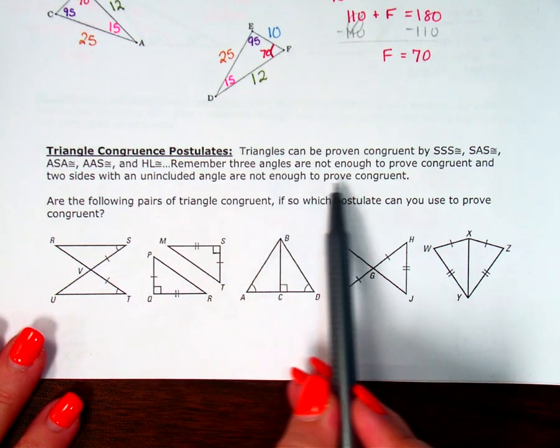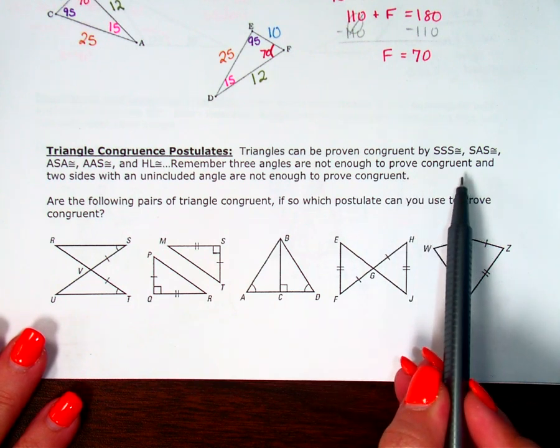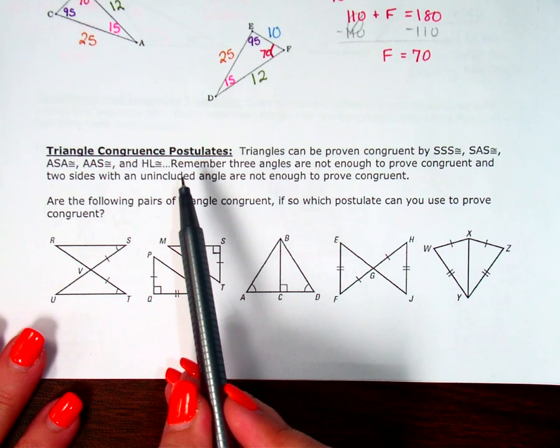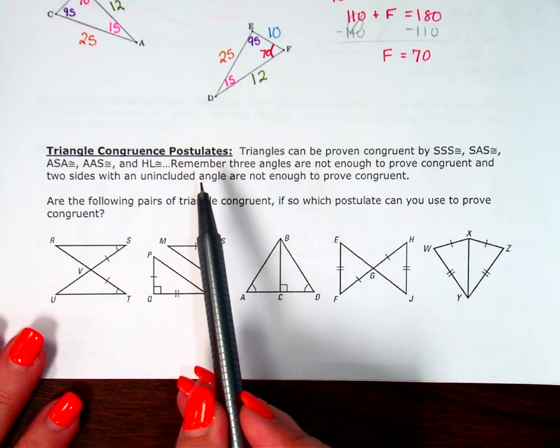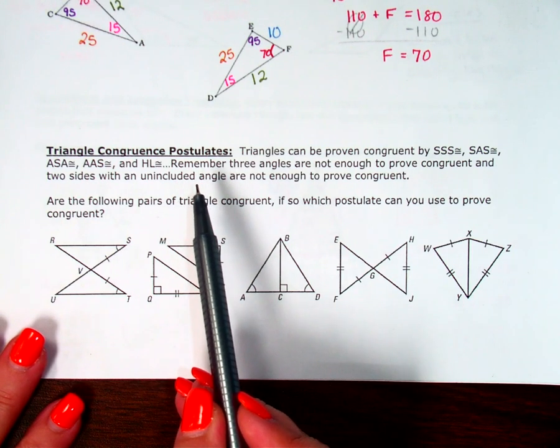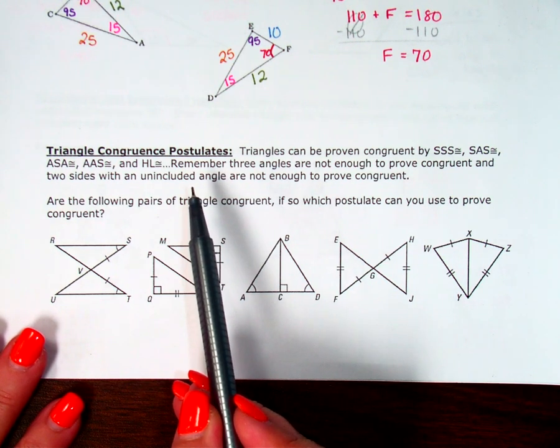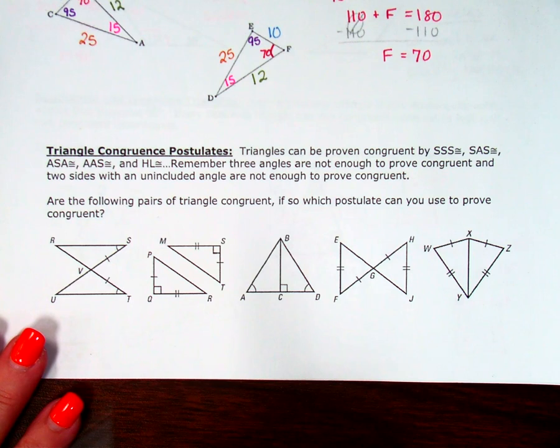Remember, three angles are not enough to prove triangles congruent, so you'll never see angle, angle, angle. And two sides with an unincluded angle are not enough to prove triangles congruent. So you won't see angle side side, because think about what that spells. You also won't see a backwards side side angle. All right, so let's look at the following pairs of triangles and see if we can prove them congruent, and if so, which postulate we would be using.